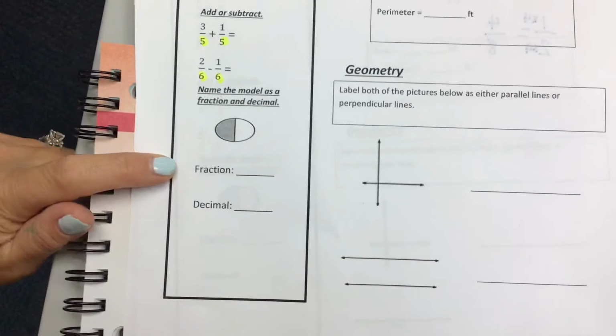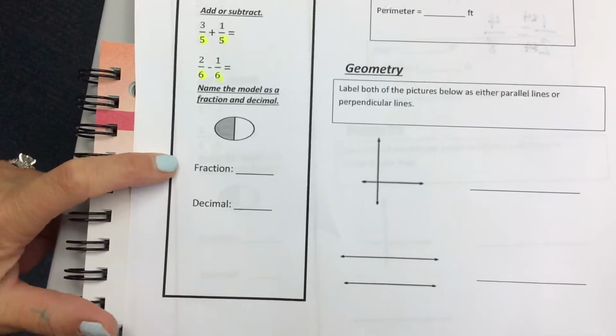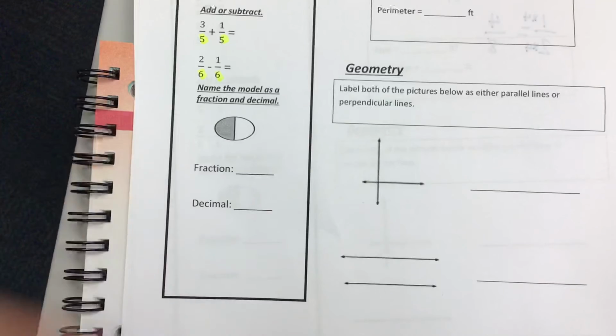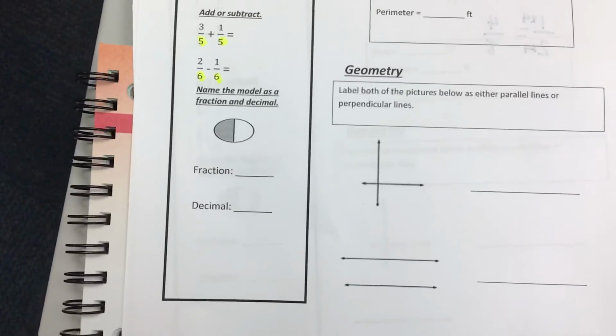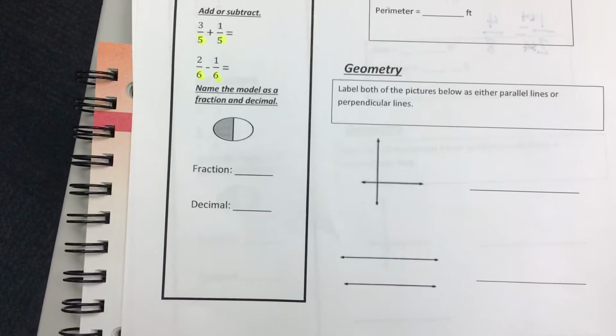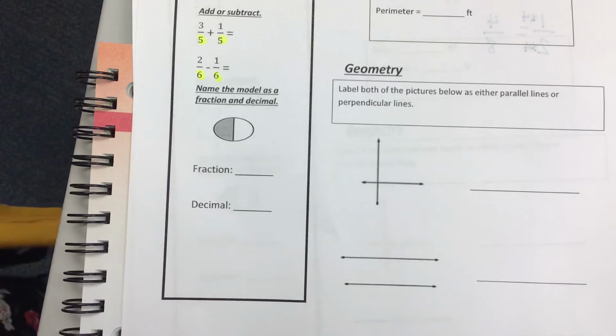Okay, look at this next one. Name the model as a fraction and decimal. That's an easy fraction for us to name. Who knows what that fraction is? Caden? 1/2. Very good. How do we write 1/2 as a decimal? Ooh, I have people that know. Is it like 1 and like a slash and a 2? No, well, that's how we write it as a fraction. How do I write it as a decimal, Lily? Let me give you a hint. There's no 1 or 2 in the decimal of 1/2. What do you think, Dane?